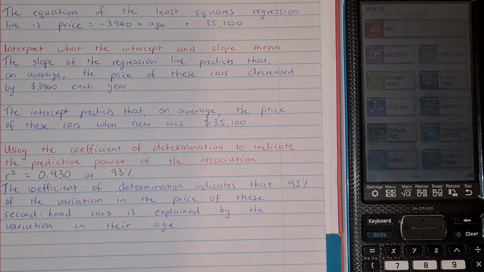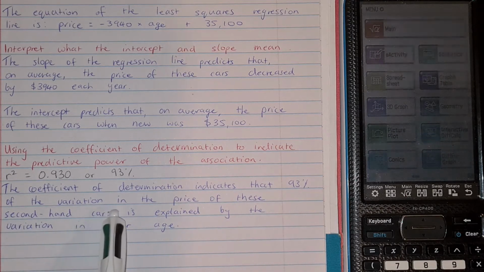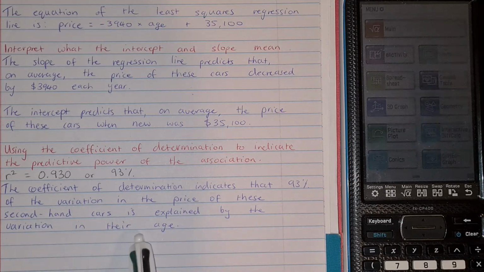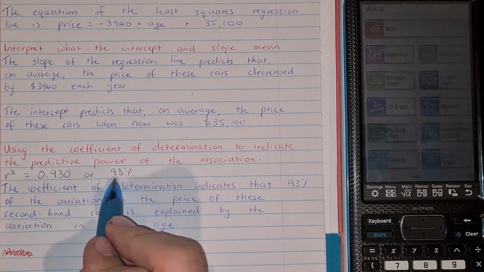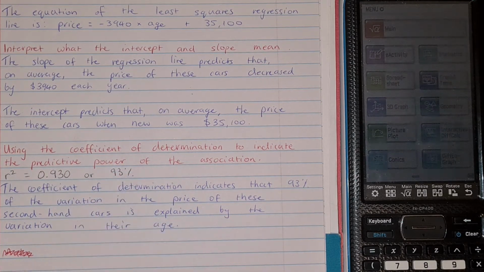Now if we think back to our template, back in chapter 3F, I believe, we can say that the coefficient of determination indicates that 93% of the variation in the price of these second-hand cars is explained by the variation in their age. Now, something that should also be noted is that because the coefficient of determination is so high, we can say that the regression equation has a highly significant predictive power.